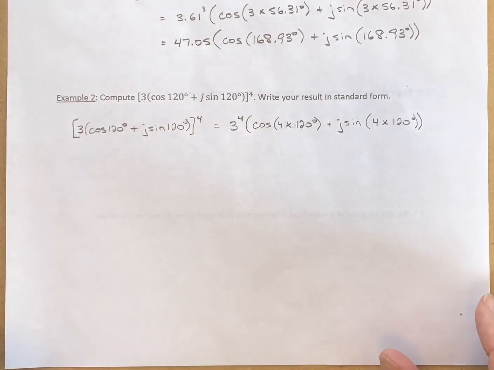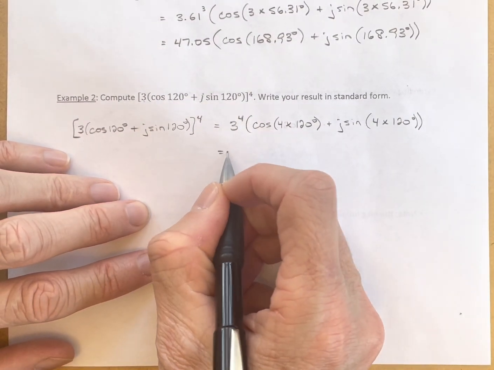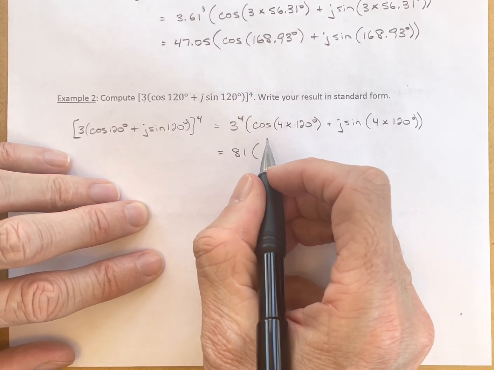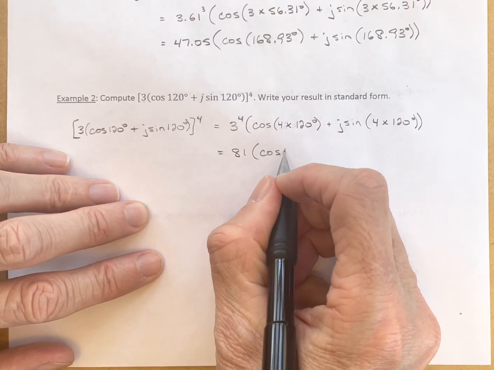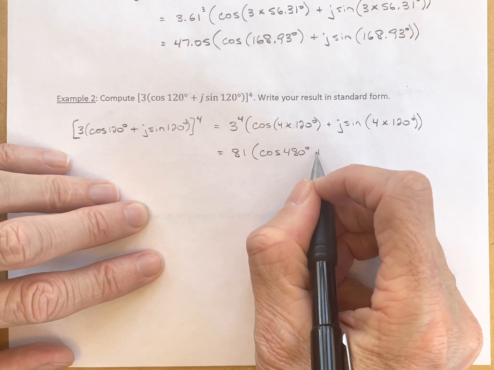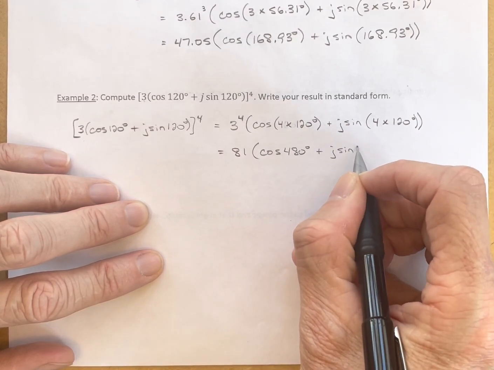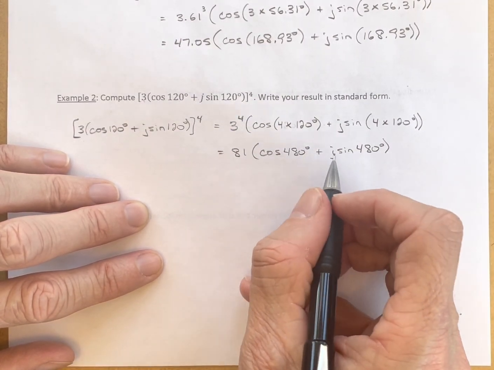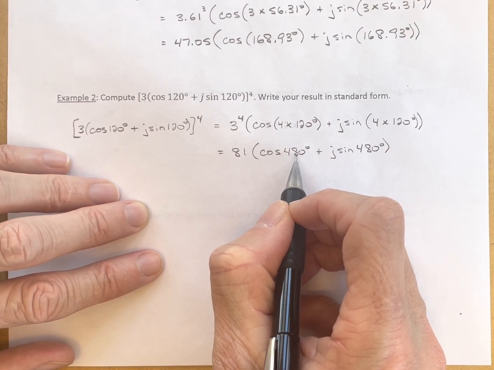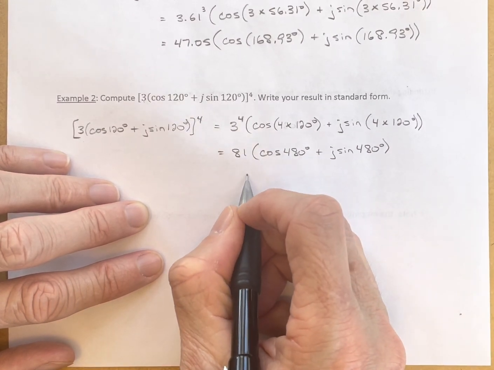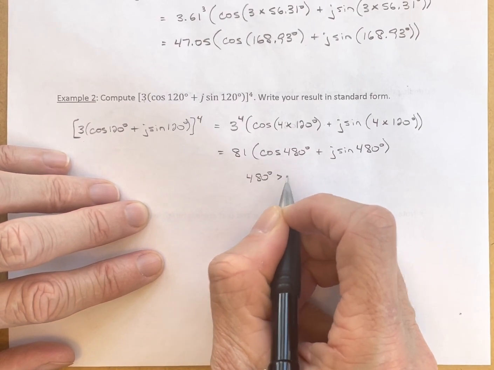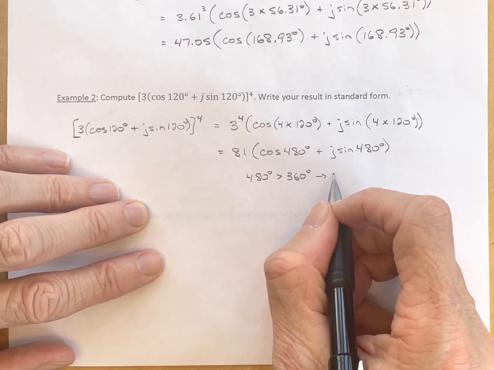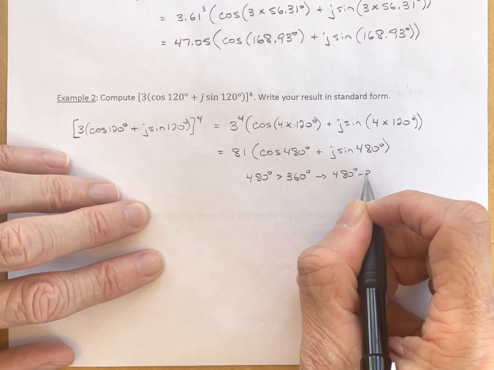Okay, now we can put this together. 3 to the 4th, we can do the math. 3 to the 4th is 81. 4 times 120 is 480 degrees. And let's remember that this is greater than 360, so let's back off by 360 to get an angle that's between 0 and 360. So let's note here, 480 degrees is greater than 360 degrees. So let's unspin it a little bit. Let's back it off by 360.